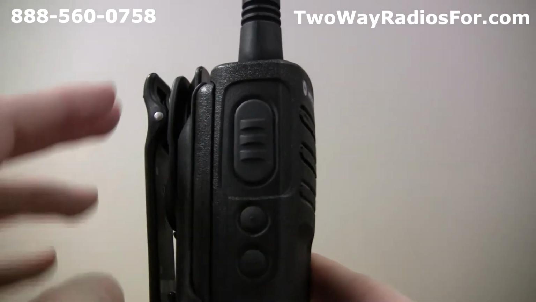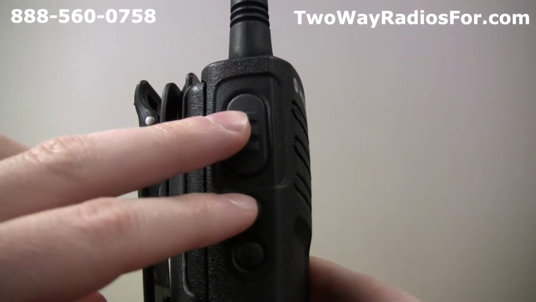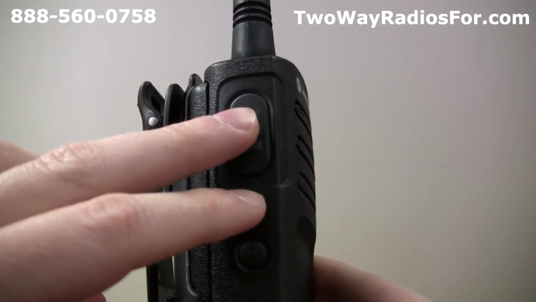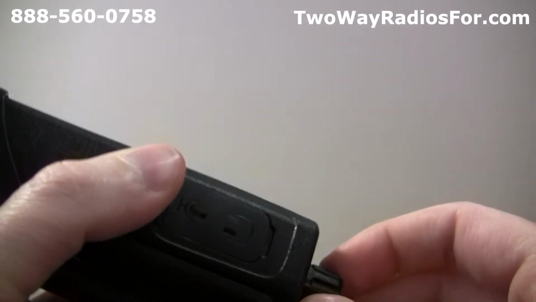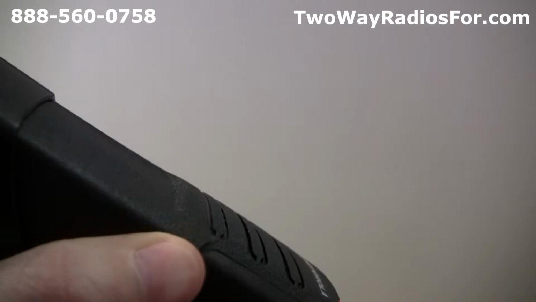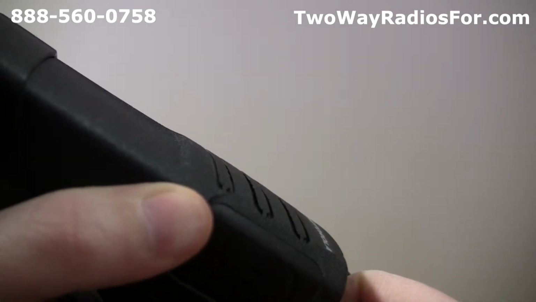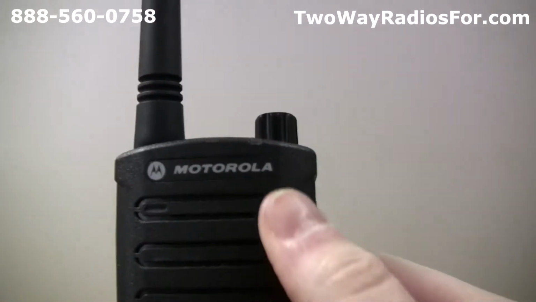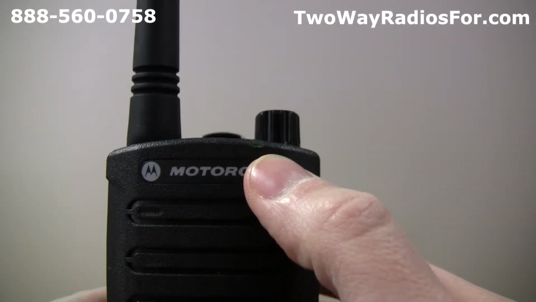To do that, you're going to long press the push to talk button and side button 1 at the same time for 3 to 5 seconds while turning the radio on until you hear an audible voice say programming mode and the channel number. Programming mode. Channel 1. The LED indicator will also blink green to indicate that you're in programming mode.